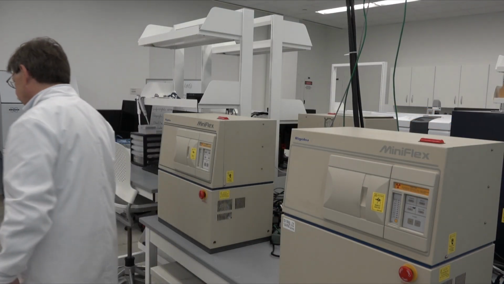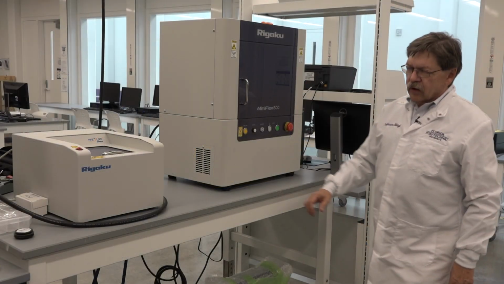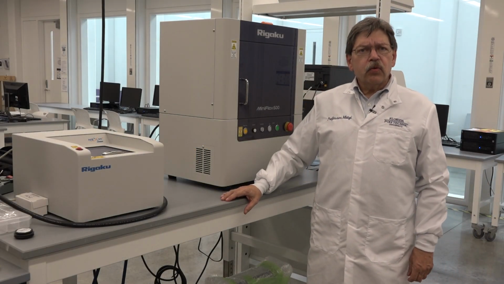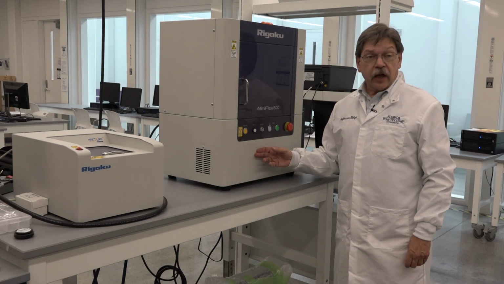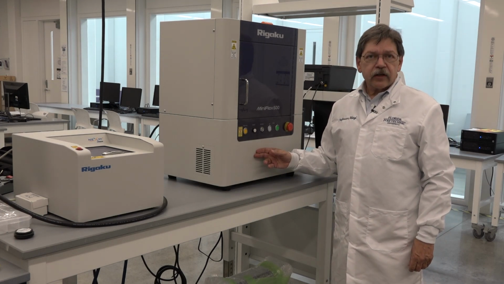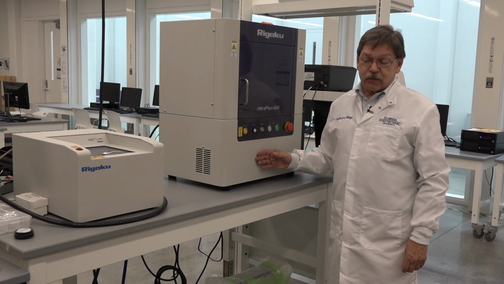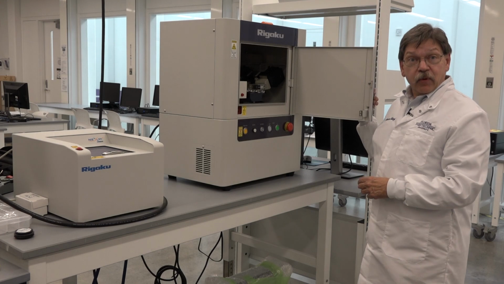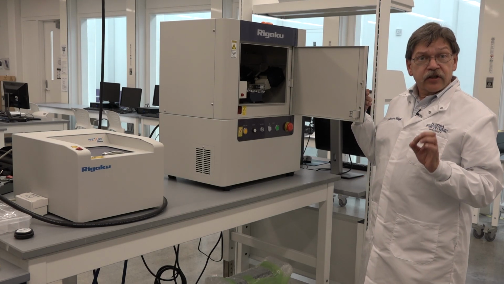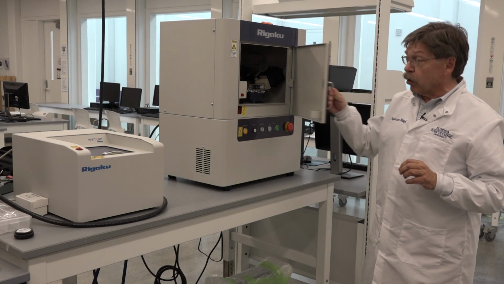Let's go take a look at the rest of our installation. Okay, I'm with 2 other instruments that are part of our installation. The first of these is another Rigaku Miniflex. However, this one is brand new. It has a number of little technical changes that improve its performance.